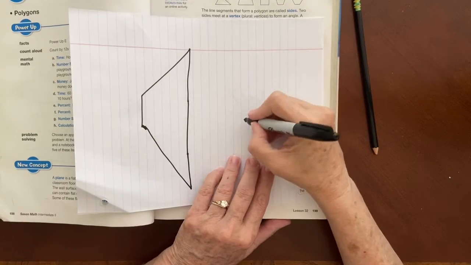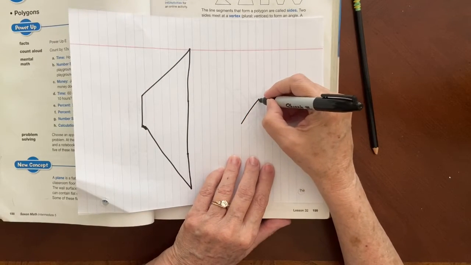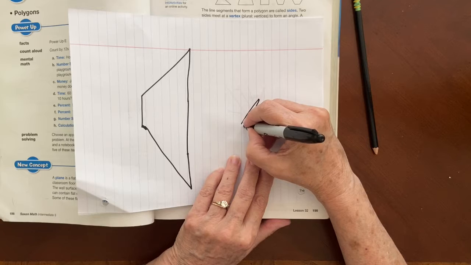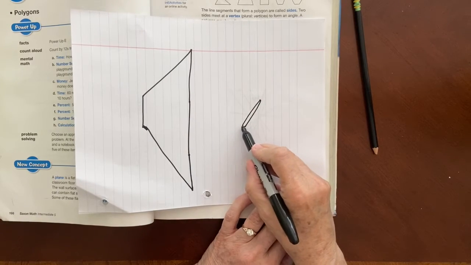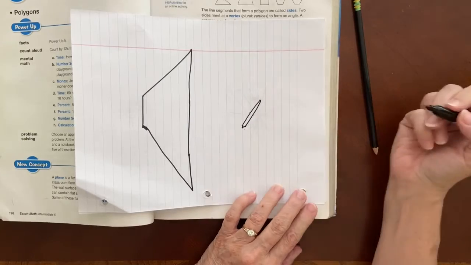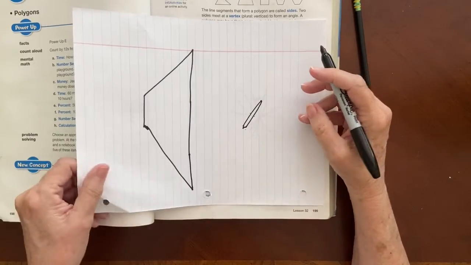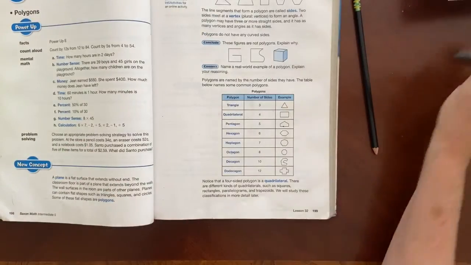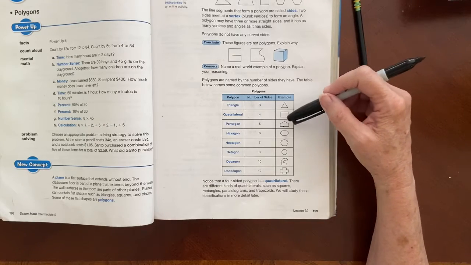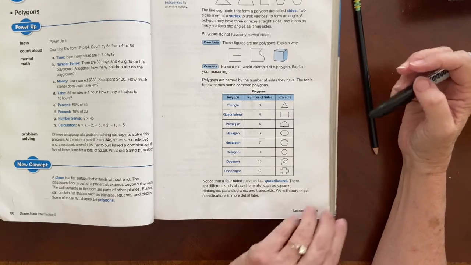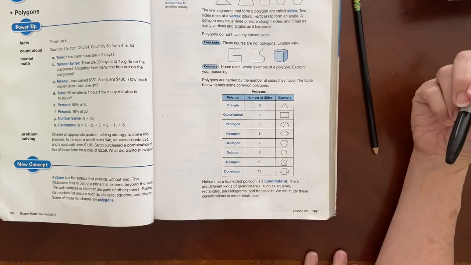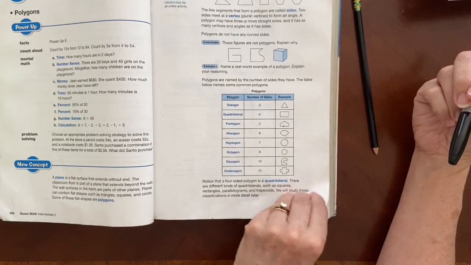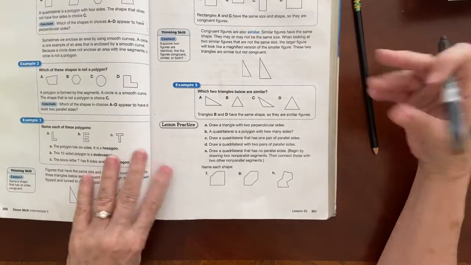Let's make another one. Is that a quadrilateral? Yep. Those are 2 tiny little sides there. So 1, 2, 3, 4. It has 4 sides and 4 vertices. So it doesn't really matter the shape as much as it matters the number of sides. Okay, so take note of that chart on page 199. That'll be helpful to you.